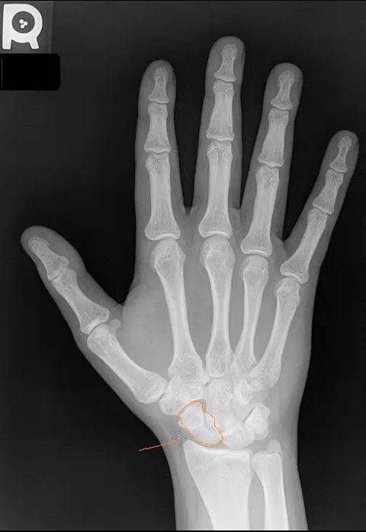Now we want to pay very close attention to the waist, because the waist, or the midsection of the scaphoid, is the most common location where fractures will occur in the scaphoid. Now moving on, the next carpal is going to be the lunate. This name will become important in just a moment when we get to the lateral projection, because on lateral projections it does look very much like a crescent moon, hence the name lunar or lunate.